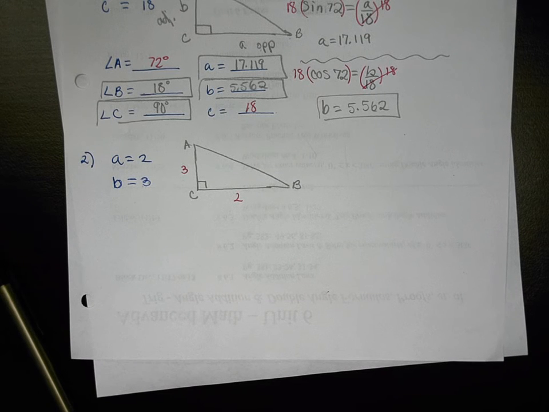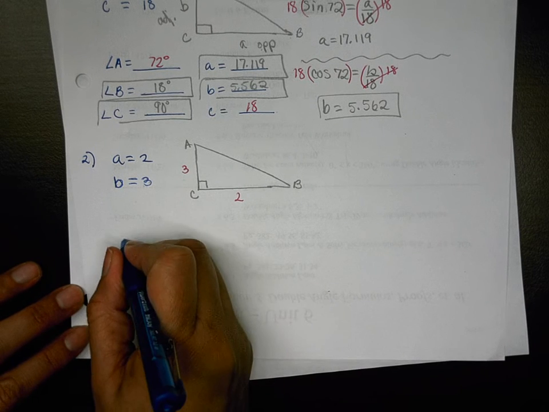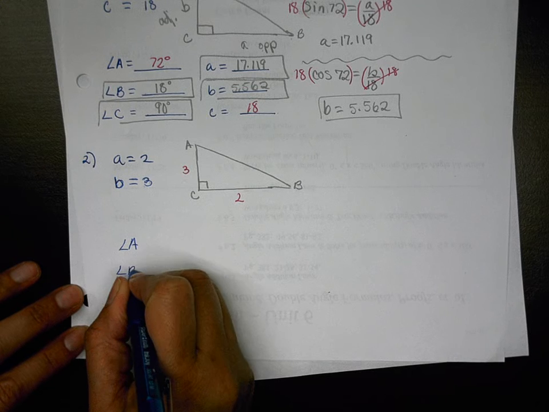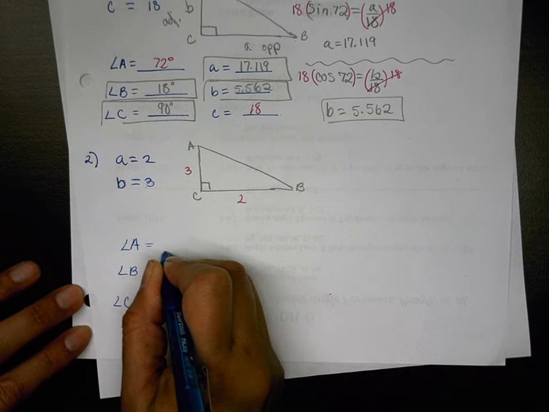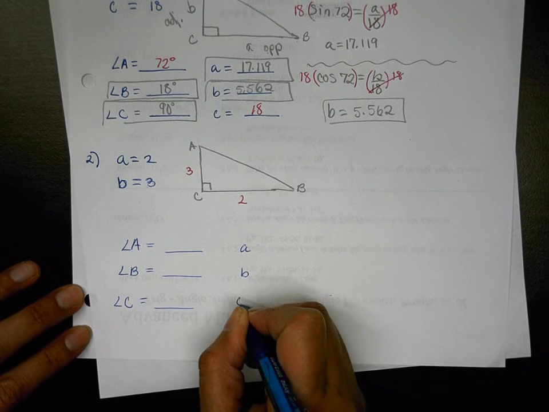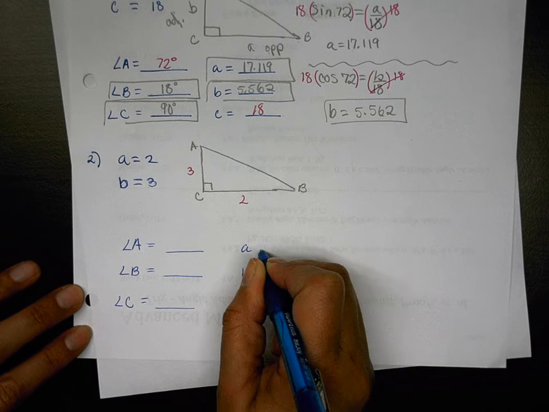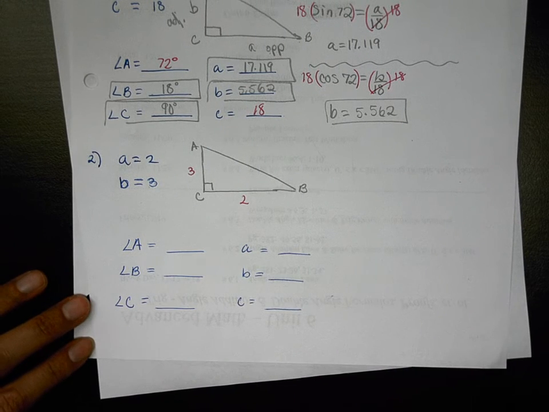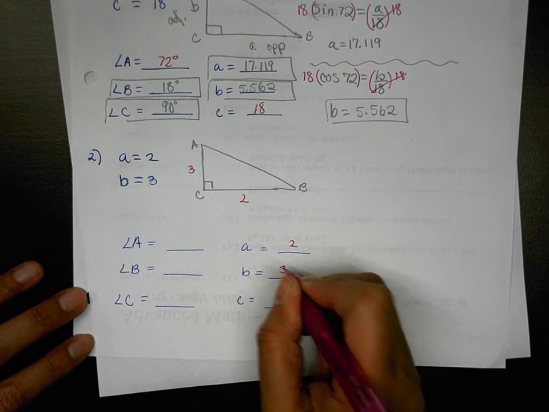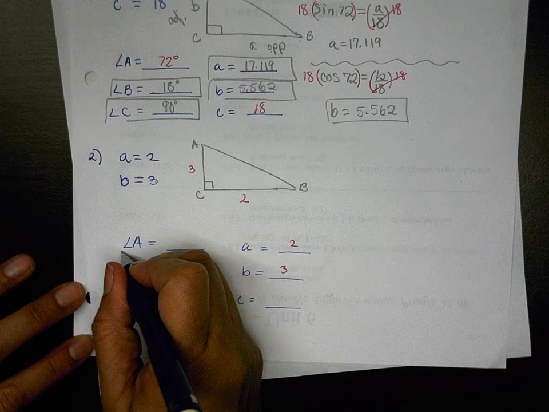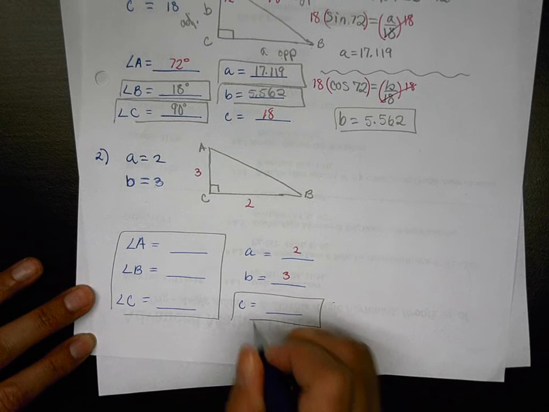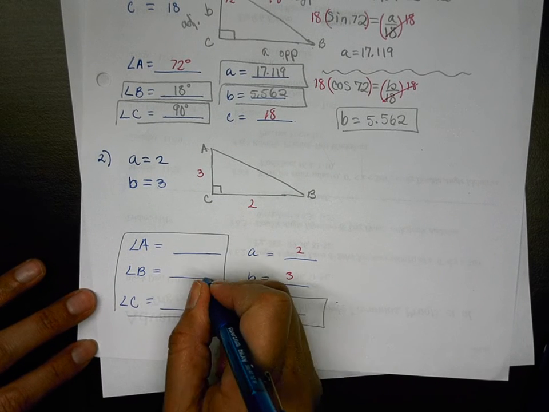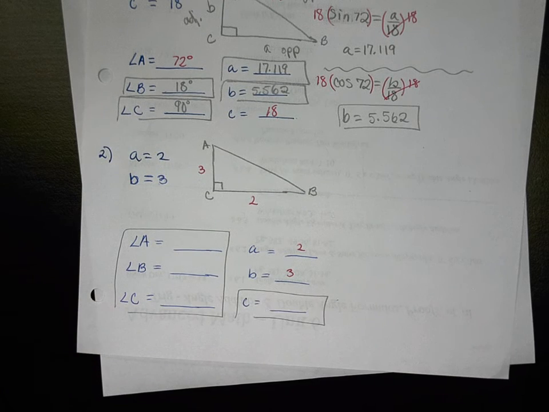And let's label angle A, angle B, angle C, little a, little b, little c. And given to us was little a and little b. So we are looking for angles A, B, and C, and lowercase c. All right, what do we know right off? Angle C is what? 90.